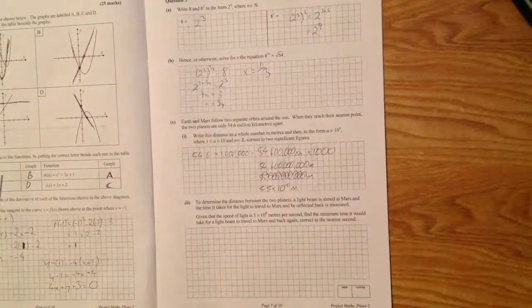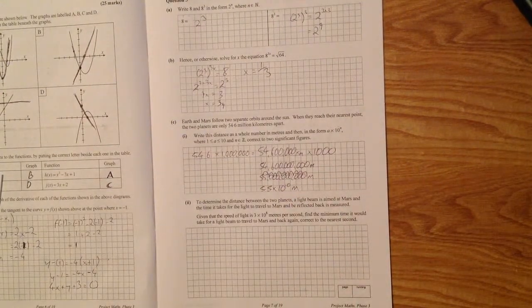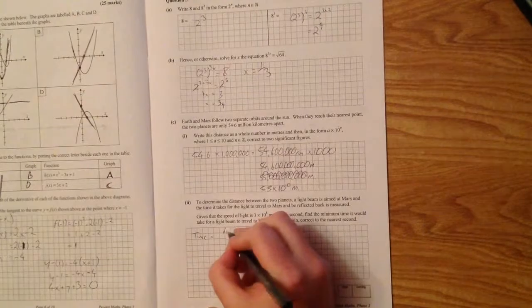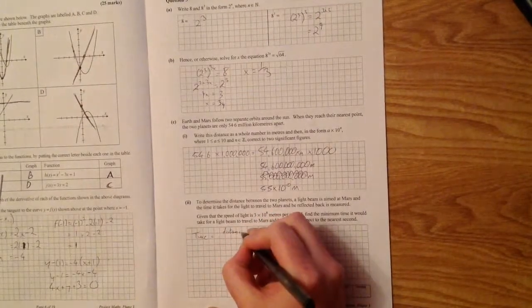Part 2 of part C says, to determine the distance between the 2 planets, a light beam is aimed at Mars, and the time it takes for the light to travel to Mars and to be reflected back is measured. Given that the speed of light is 3 by 10 to the 8 meters per second, find the minimum time it would take for a light beam to travel to Mars and back again, correct to the nearest second. Well, this is a distance, speed, time question. So we're trying to find the time, which is equal to distance divided by speed.